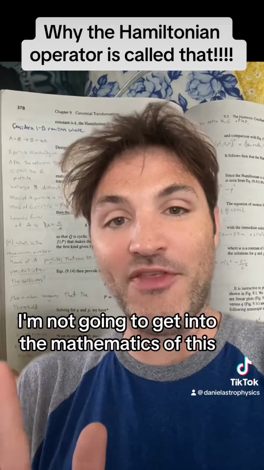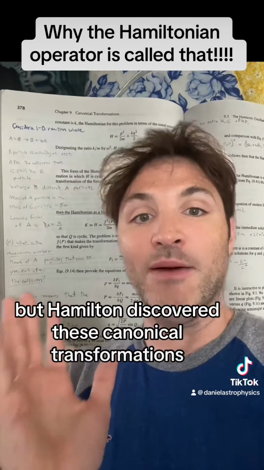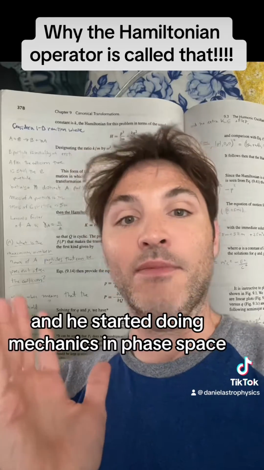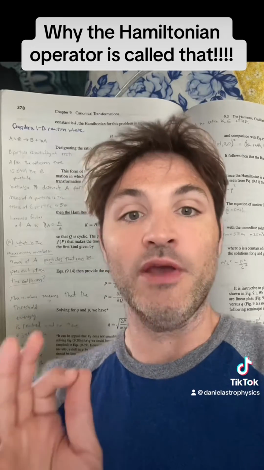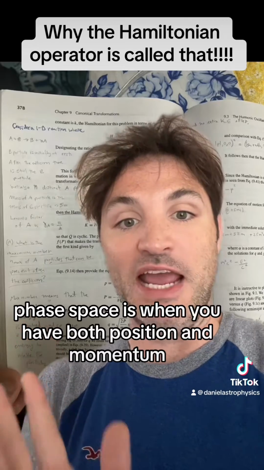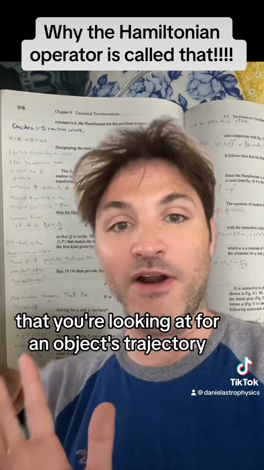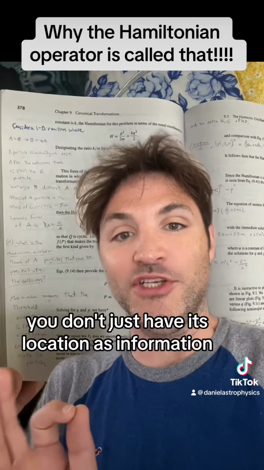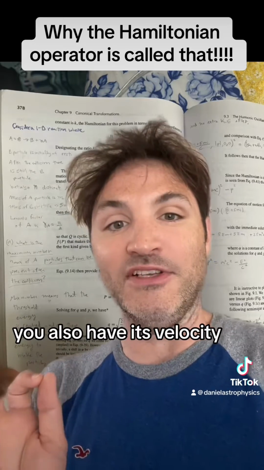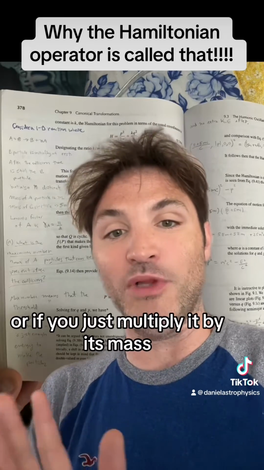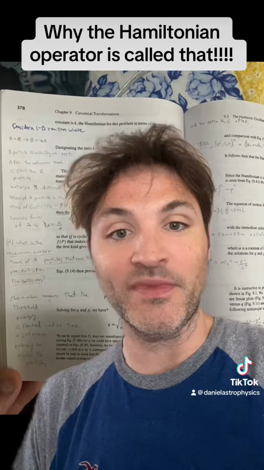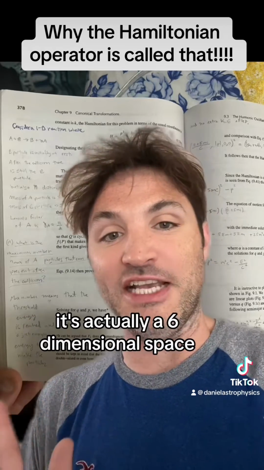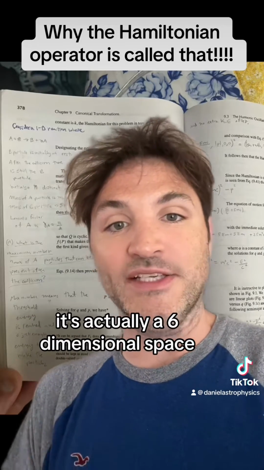I'm not going to get into the mathematics of this, but Hamilton discovered these canonical transformations, and he started doing mechanics in phase space. Phase space is when you have both position and momentum that you're looking at for an object's trajectory. So in other words, you don't just have its location as information, you also have its velocity, or if you just multiply it by its mass, then it's its momentum. That's a canonical set of coordinates. In three spatial dimensions, it's actually a six-dimensional space.